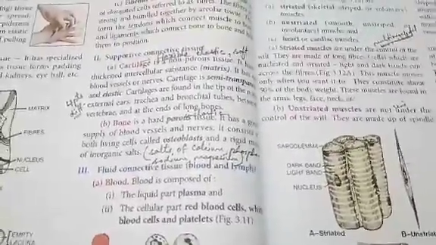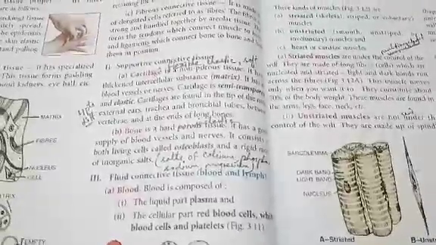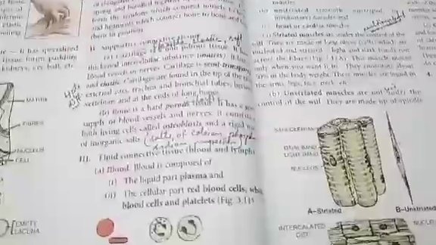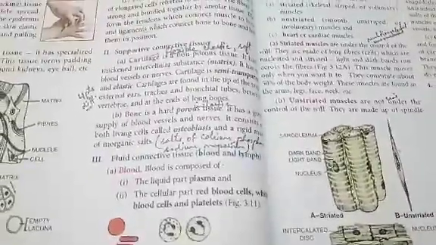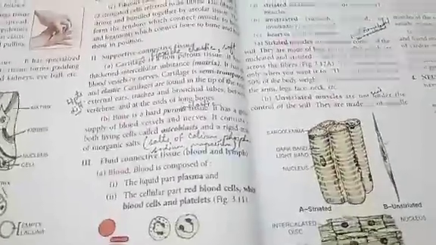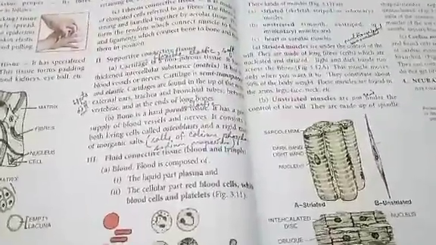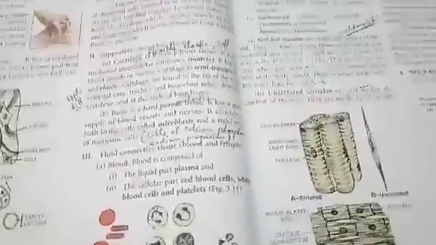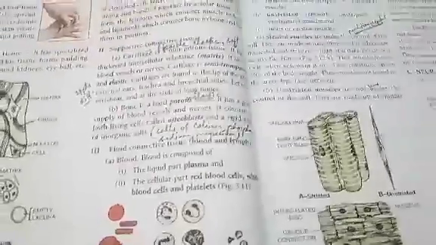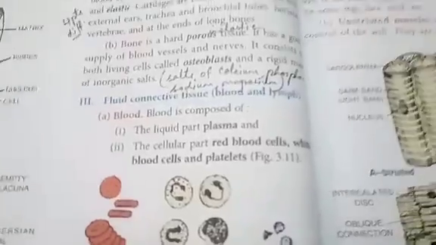So like this, there are a few differences between bones and cartilages that you have to learn properly. Okay, then we come to the next more important point regarding bone and cartilages. Bones contain a deposit of calcium salts, but in case of cartilages, there are no deposits of calcium salts. So these are the few differences. Next we come to fluid connective tissue.